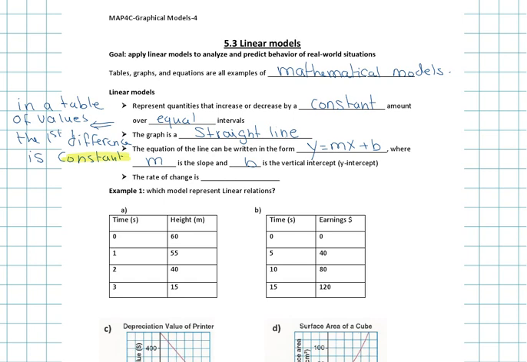What other word can you tell me about the rate of change? So rate of change is the same as what? Rate of change is actually the slope. Slope, yeah. Right? Which is similar to the first difference, but it's divided by the x interval.